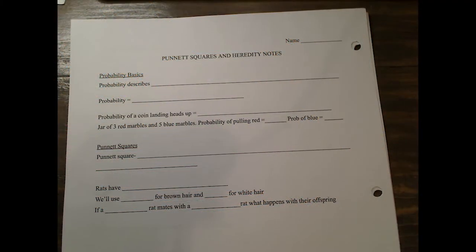All right, so we're going to be doing a little bit of Punnett square notes today. Since there's so much math, it's something that needs to be written down, so we're going to do them this way instead of on the slideshow. Make sure that you've printed out your notes and that you are ready to write with pen or pencil, and we're going to get going. So, probability.